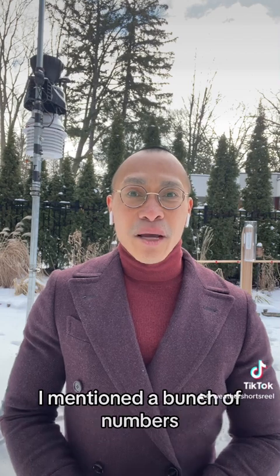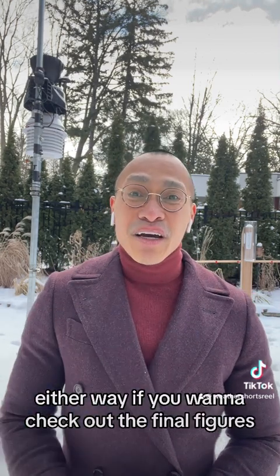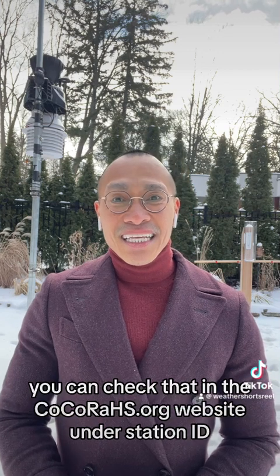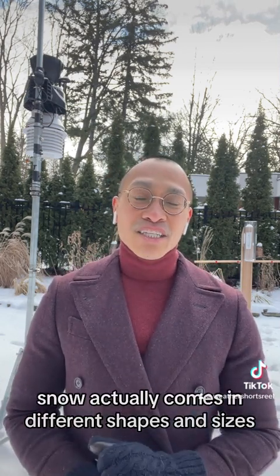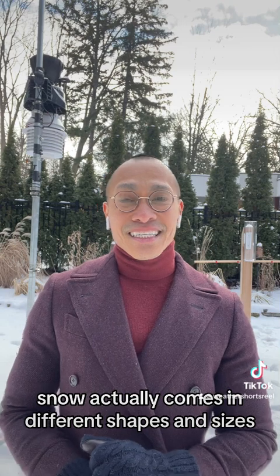I mentioned a bunch of numbers. Either way, if you want to check out the final figures, you can check that on the CoCoRaHS.org website under station ID CANWARN 646. And speaking of snow, snow actually comes in different shapes and sizes.